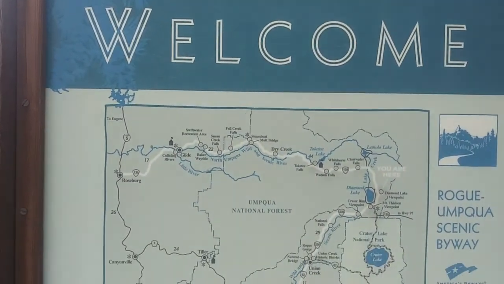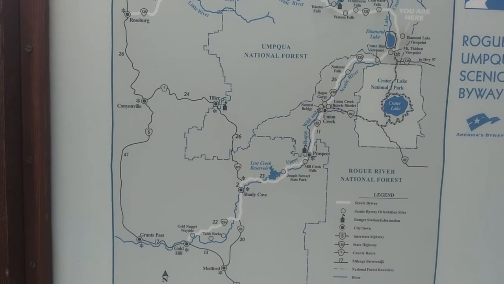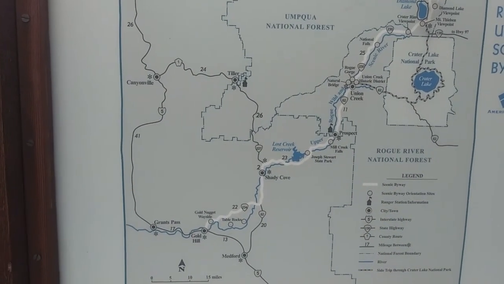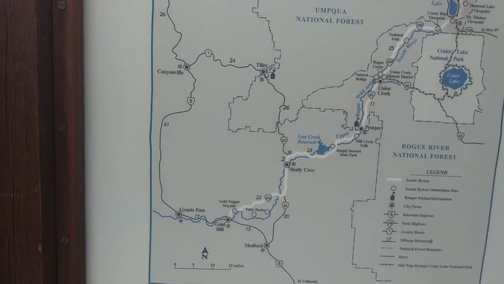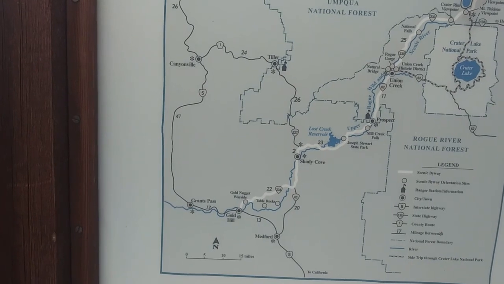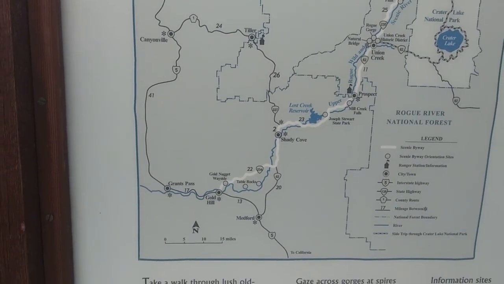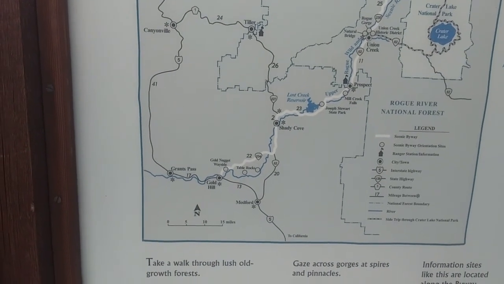Yeah, and here's a map of the Umpqua Scenic Byway. So you take a walk through lush old growth forests, step back in time at Union Creek, Steamboat, and Prospect. Hunt along the byway for evidence of Mount Mazama's explosion, which created Crater Lake. Cast your line into some of America's finest fishing waters. Lounge around lakesides and relax in resorts.